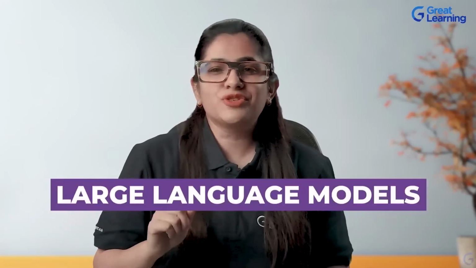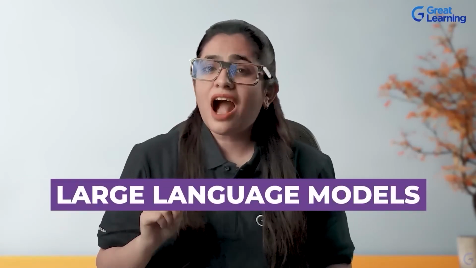So, there you have it. Large language models, LLMs, are like super smart friends powered by tons of data and advanced algorithms. They can chat, write, and help us in countless ways. As they continue to evolve, they are set to become even more integral in our daily lives.